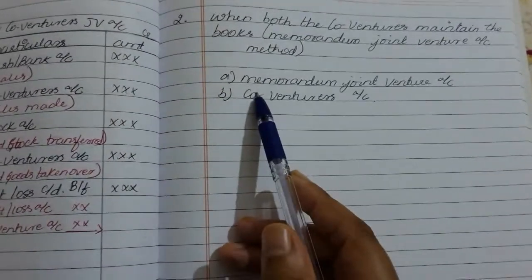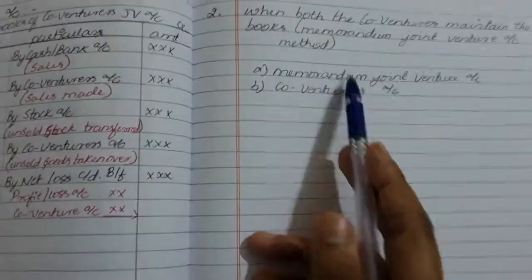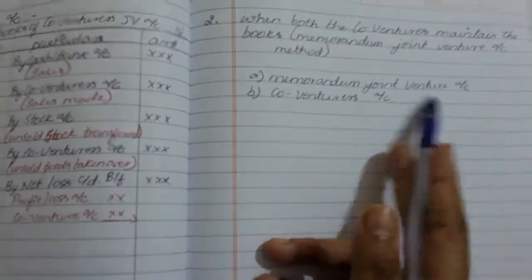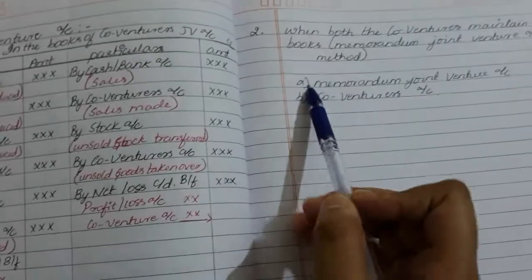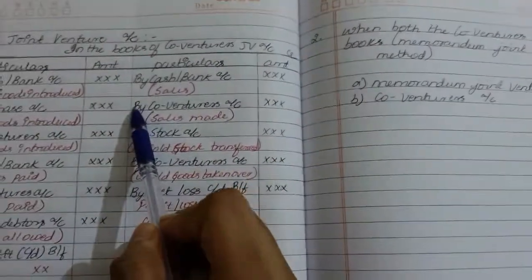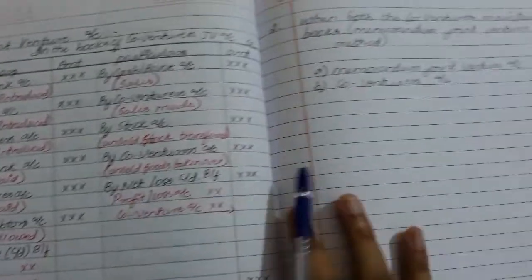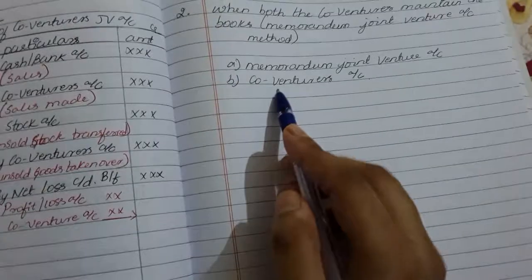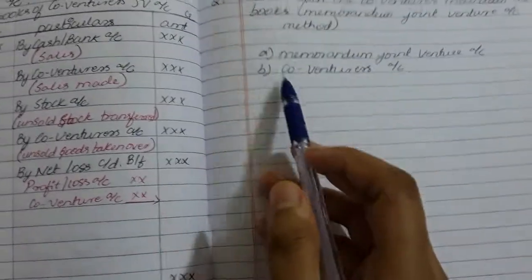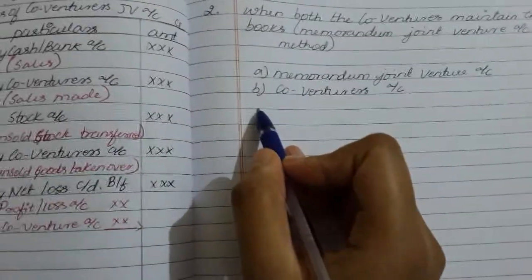But when it comes to ledger accounts, the memorandum joint venture account is one and the same as this joint venture account itself. Next, coming on to the co-venturers account, it is quite different. I will explain how this differs from this co-venturers account while doing the sum.